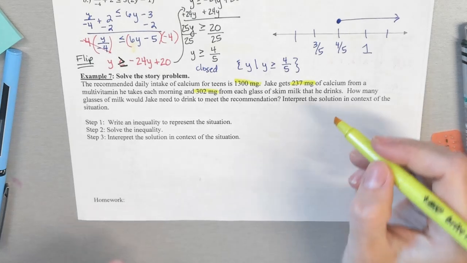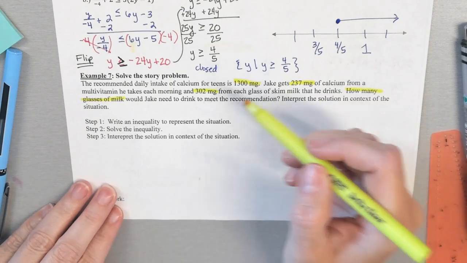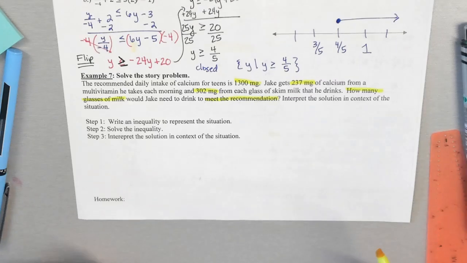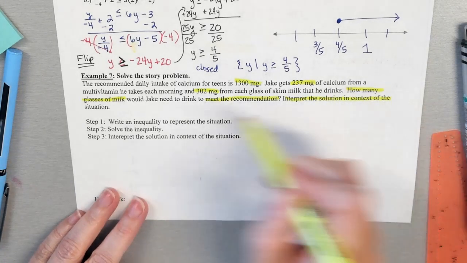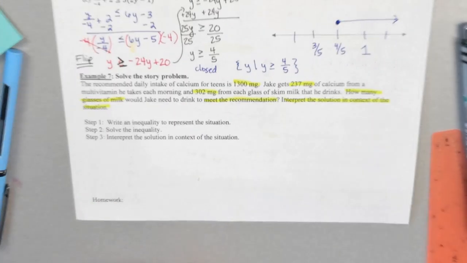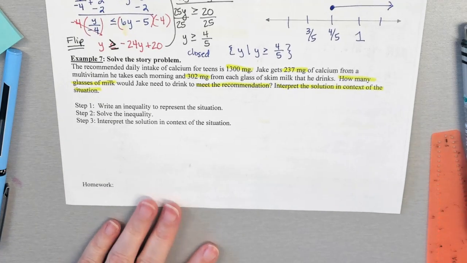What we need to find is how many glasses of milk he would need to drink to meet the recommendation. And then it says we have to interpret the solution in context of the situation. So we have to make sure we have a sentence that ties all of that together.